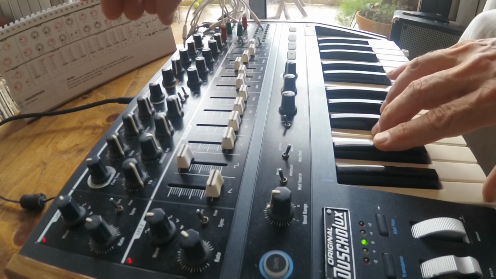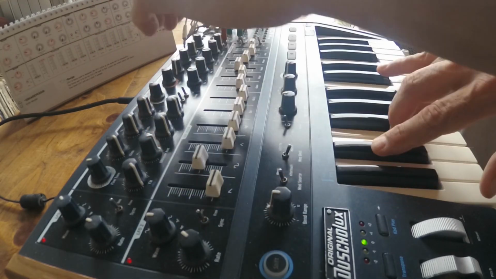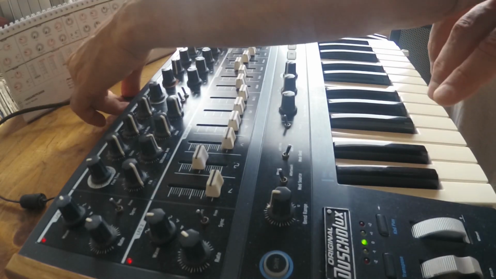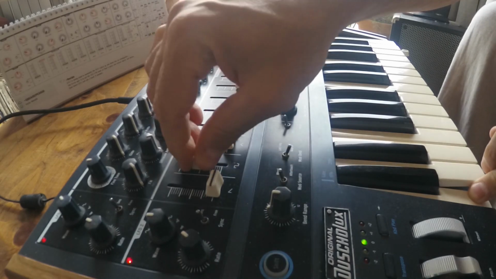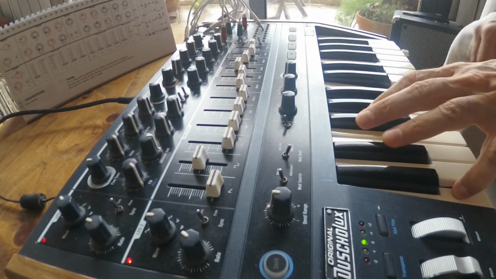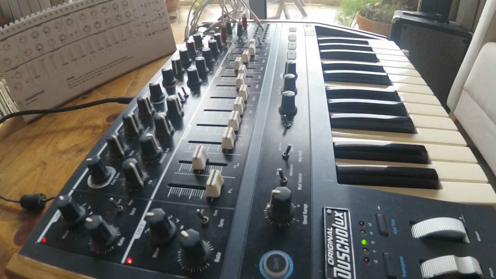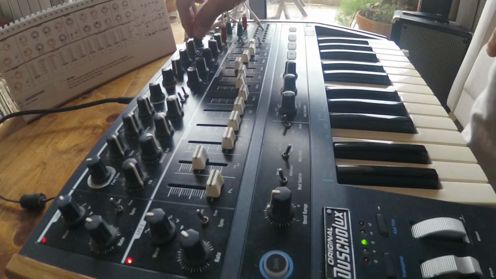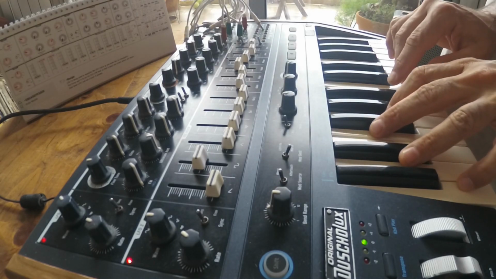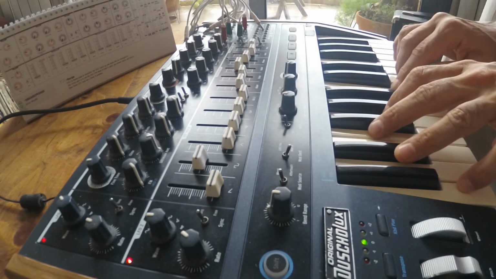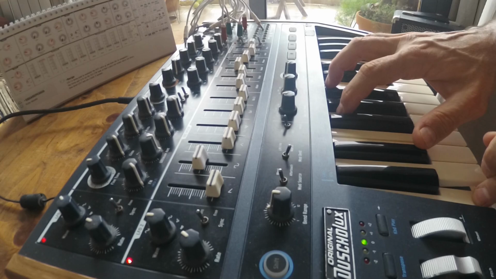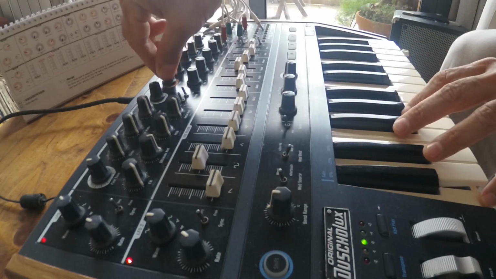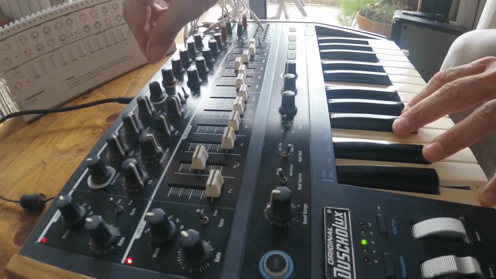But that's the square wave. That's more like it. We lost the volume because of the faulty input of this amplifier. Anyway, that's the square wave with the filter halfway up. More resonance.